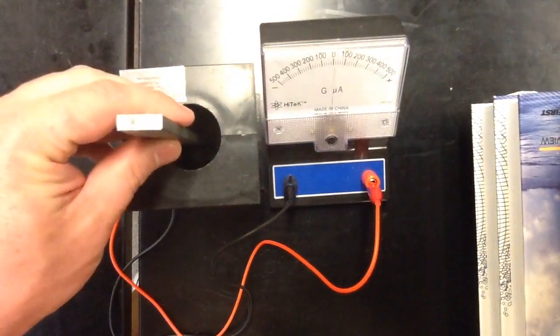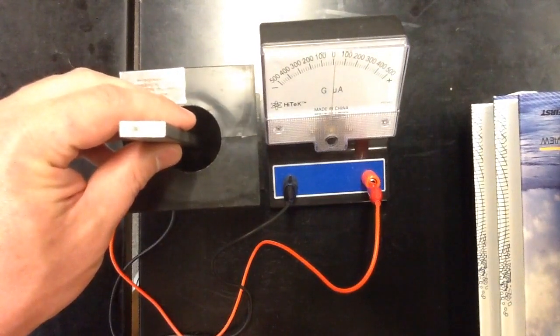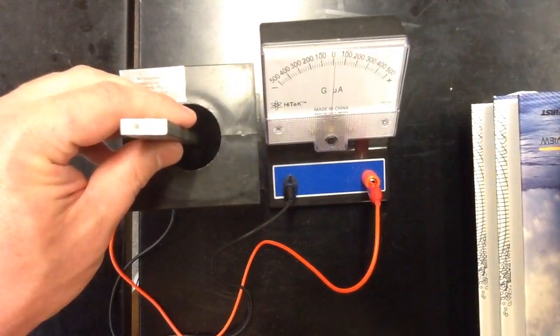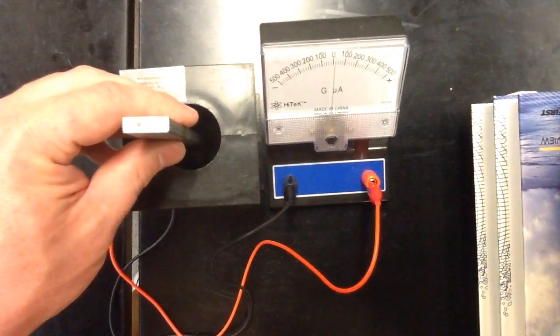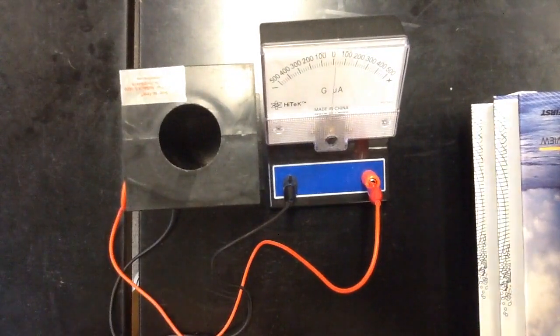So I don't know if you saw that, but the needle deflected to the left towards negative currents. And now that I'm leaving it in here, it's not doing anything. If I pull it out, it deflects towards the right, towards positive currents. And then it stabilizes. So that was interesting. They had found out that magnets can cause electric currents. The magnet has to be moving.